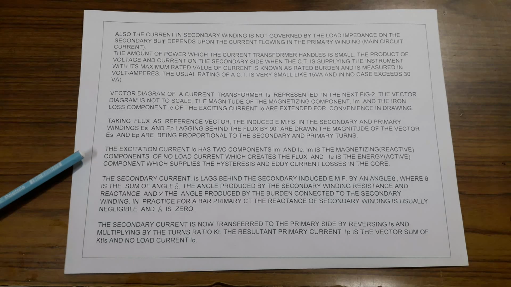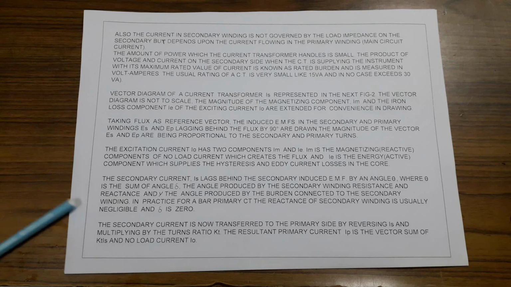The excitation current I0 has two components, Im and IE. Im is the magnetizing reactive component of no load current which creates the flux, and IE is the energy active component which supplies the hysteresis and eddy current losses in the core.